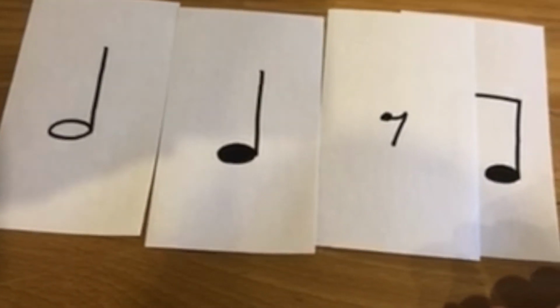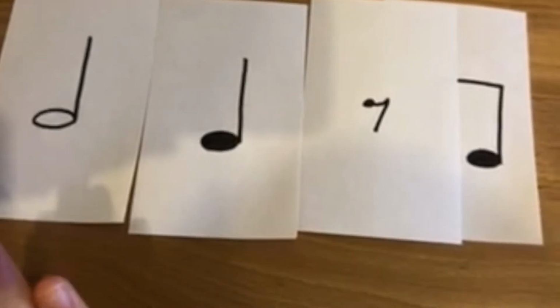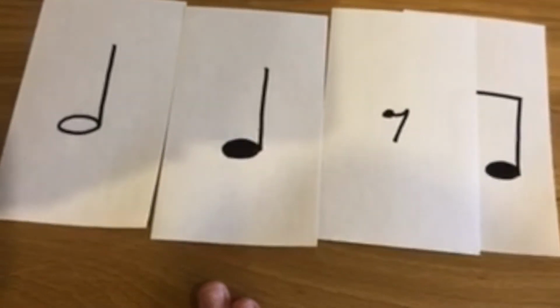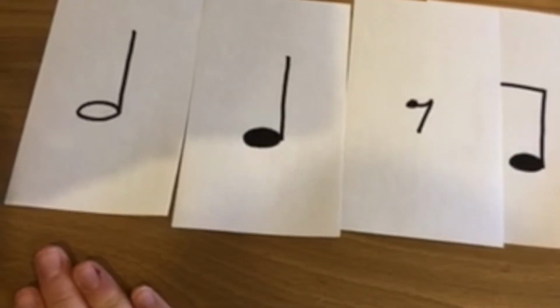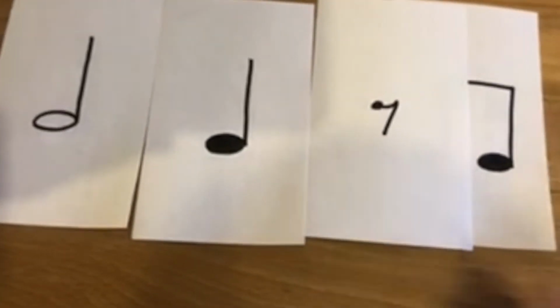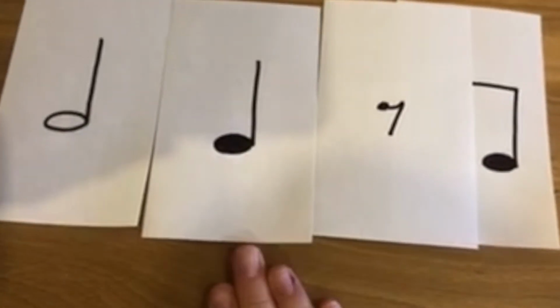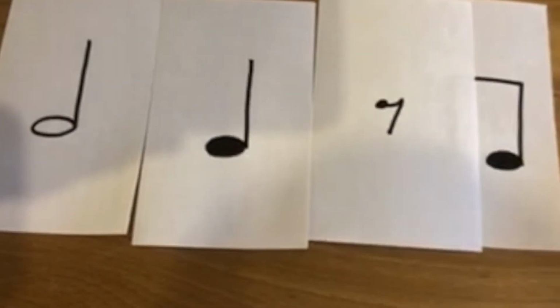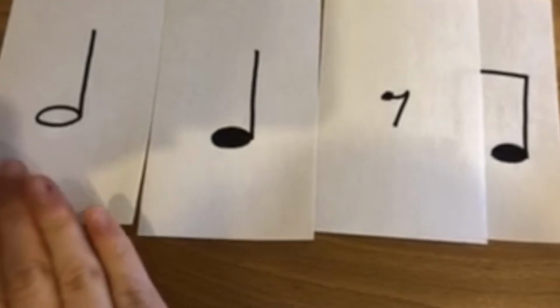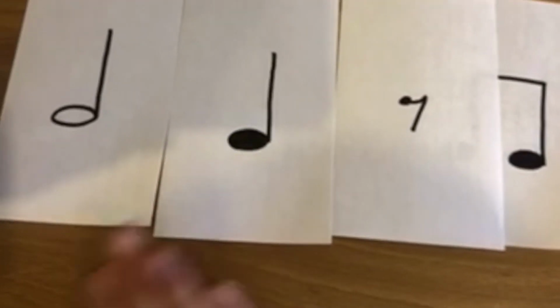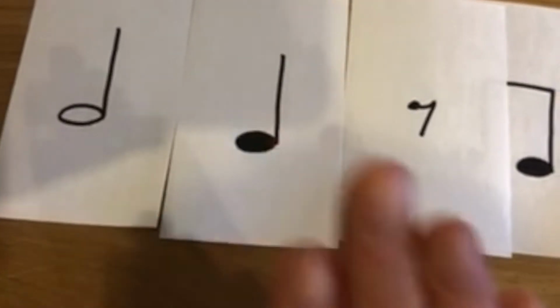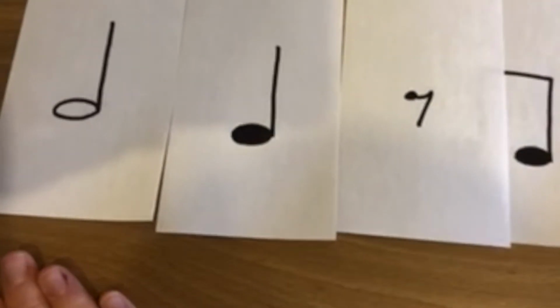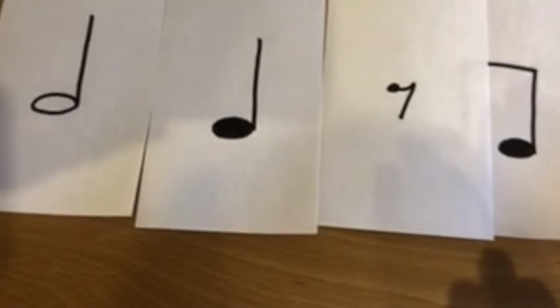Okay? That would sound like this. 1, 2, 3, rest and. 1, 2, 3, rest and. 1, 2, 3, rest and. Or since we have this half note, remember it's held for 2 beats, so la, la, la, la, la, la.